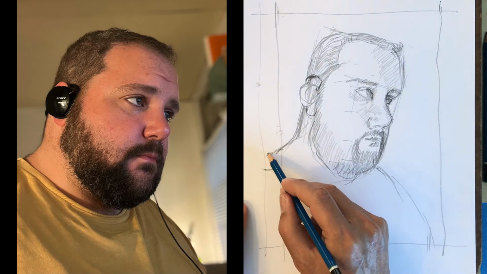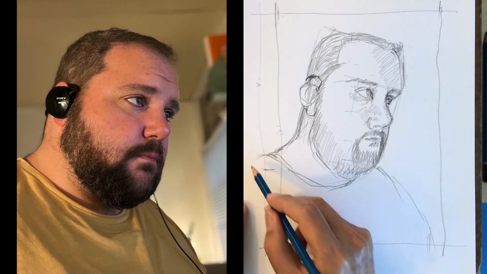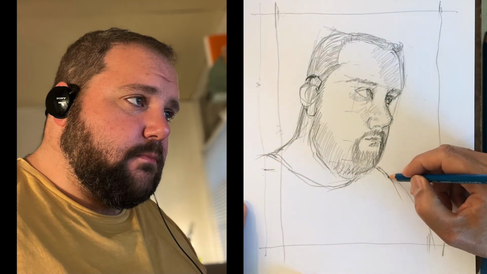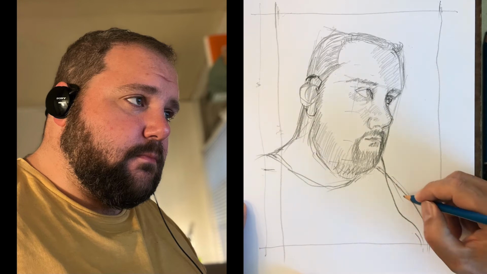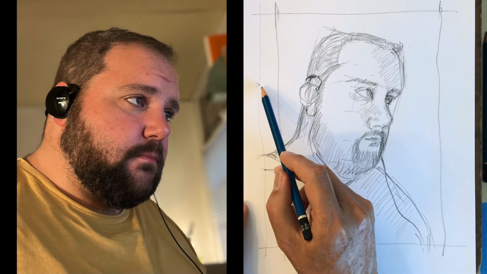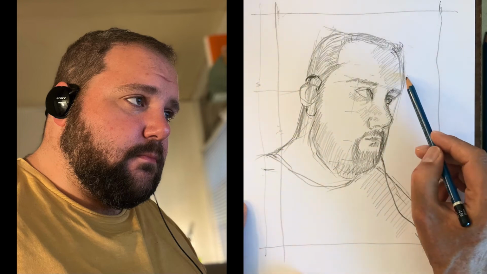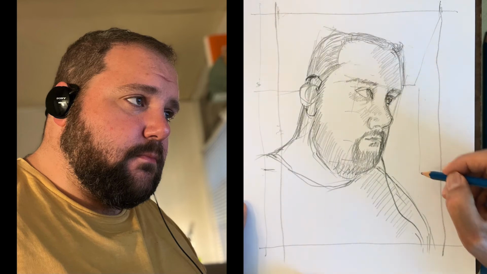The neckline of his t-shirt. And his ear cable. Shadow of his head on his shirt. A little background of his room.